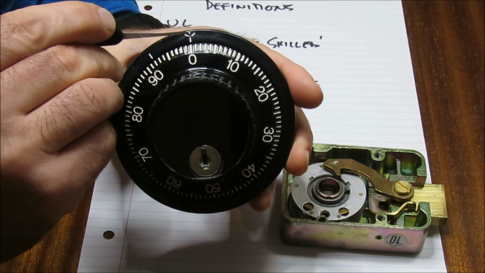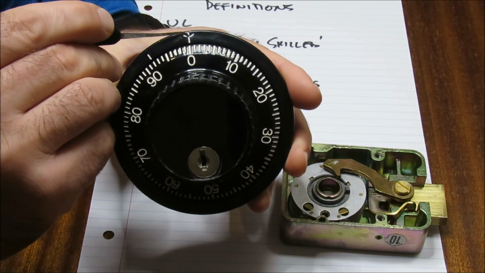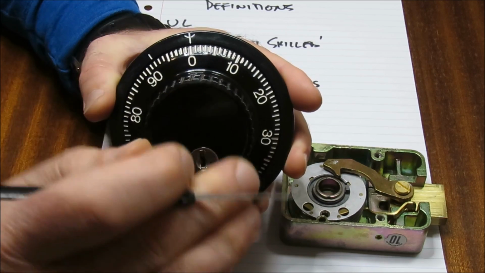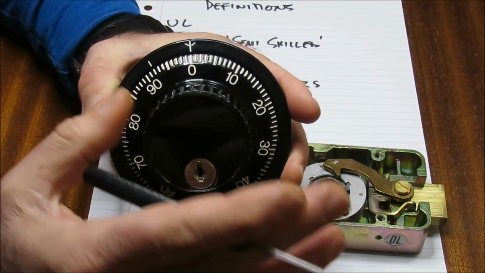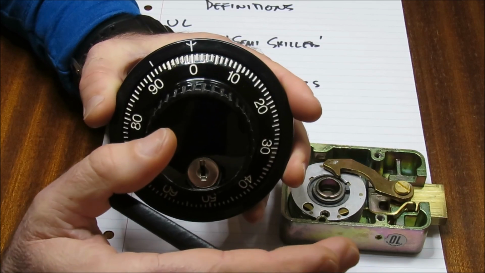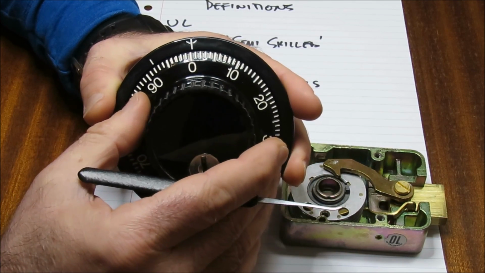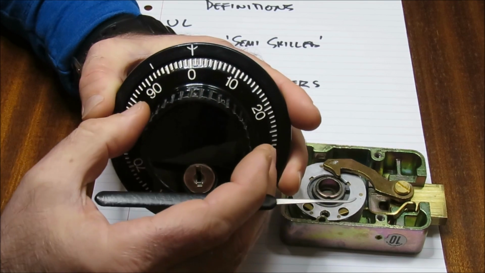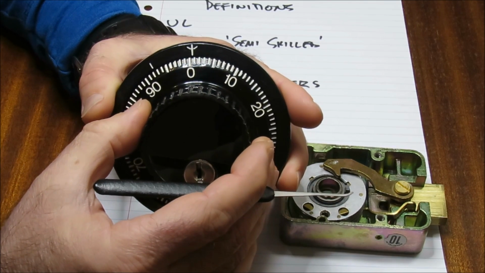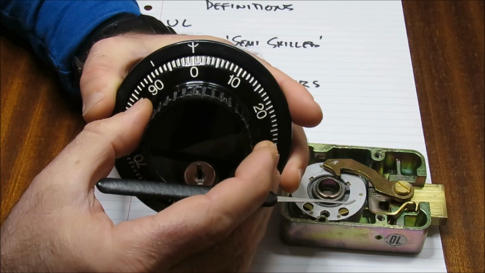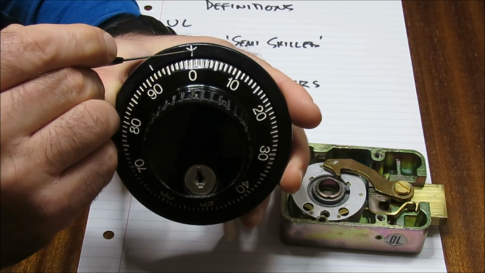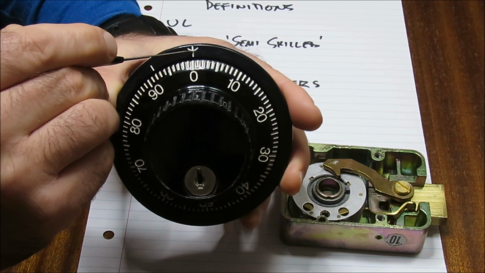What is this little mark here? Well, this is called the dialing index. Now, with safe locks, there is a whole vocabulary that you've got to learn, guys, and I will be introducing you to these concepts step by step. What you need to know is, when you are dialing the combination, you need to dial the numbers fairly accurately to this index here. This is the dialing index.